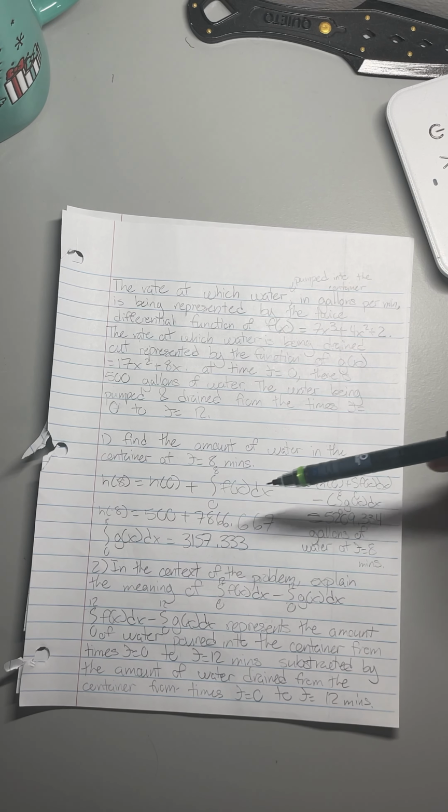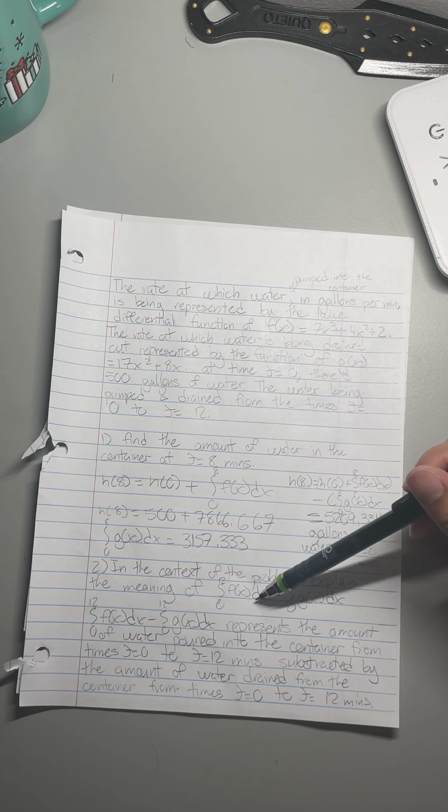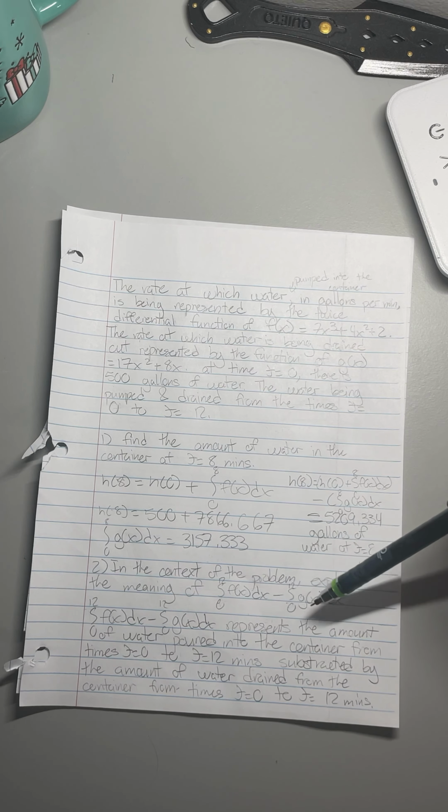For part 2, it says, in the context of the problem, explain the meaning of the integration of f of x from 0 to 12 minus the integration of g of x from 0 to 12.